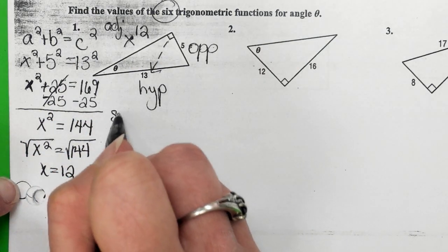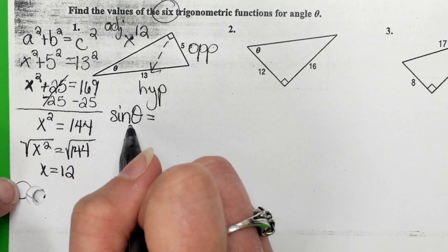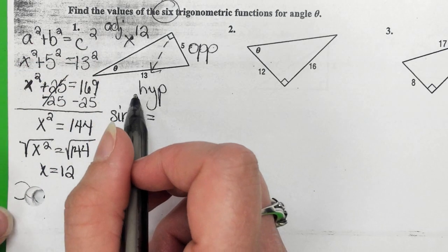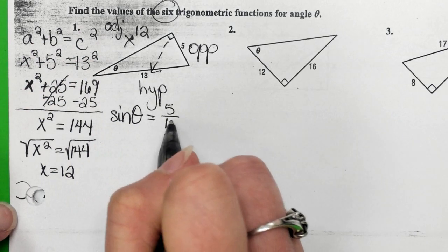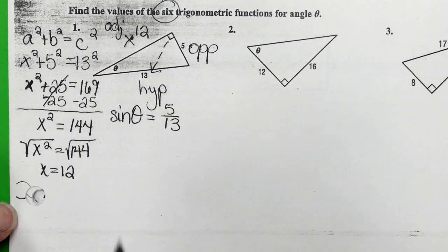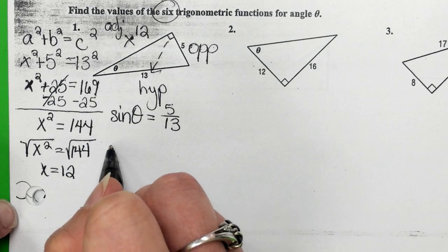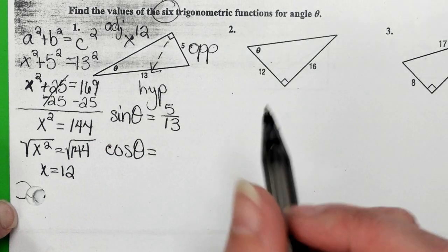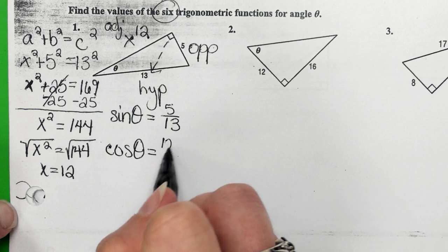So here we go. Sine of theta, because we always go off of our angle. So what was sine? What over what? Opposite is 5, and hypotenuse is 13. Perfect. And that's all you do. Now find all the other 5. What's the next one after sine? Cosine. So cosine of theta. Adjacent over hypotenuse. Perfect. Adjacent would be 12 over 13.